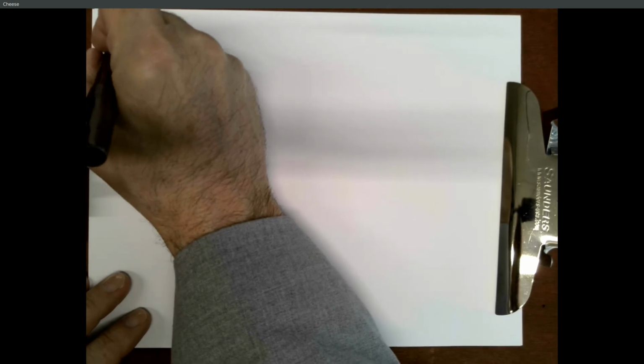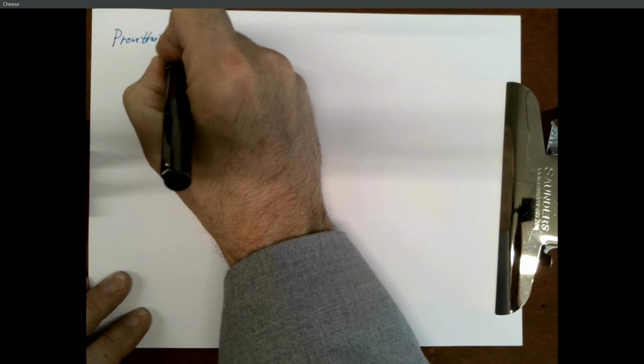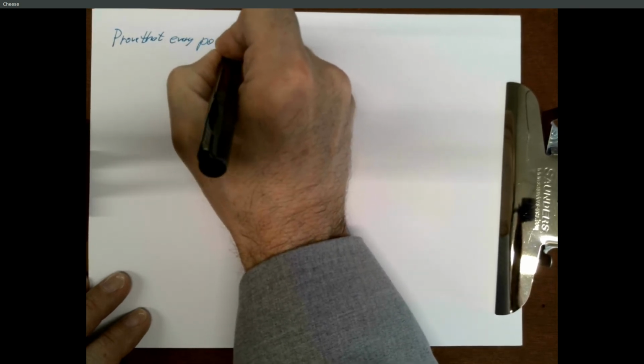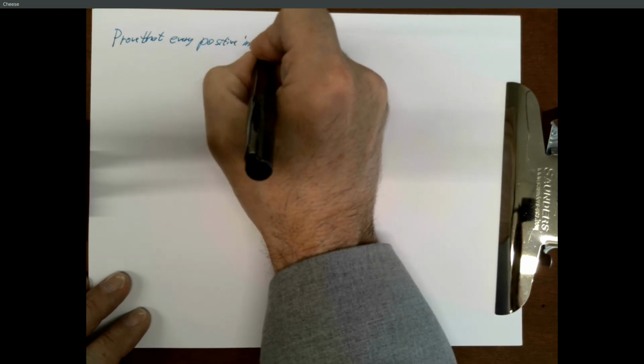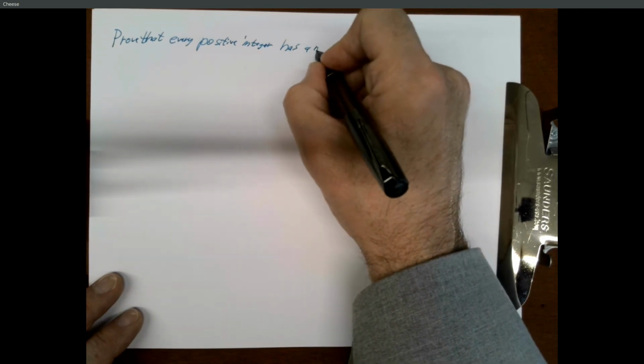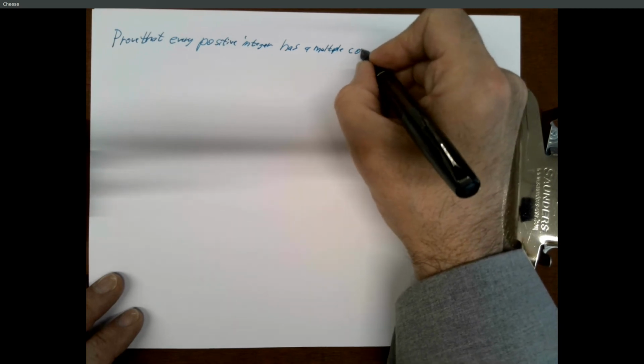All right, so you want to see some crazier applications of this? Prove that every positive integer has a multiple consisting of only ones and zeros.